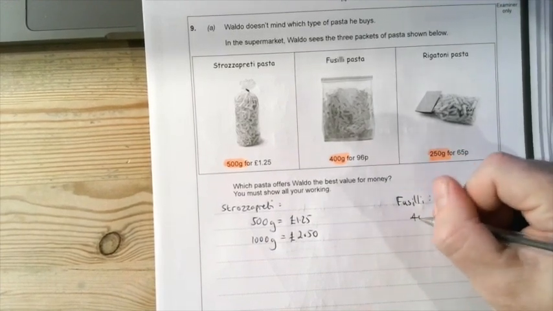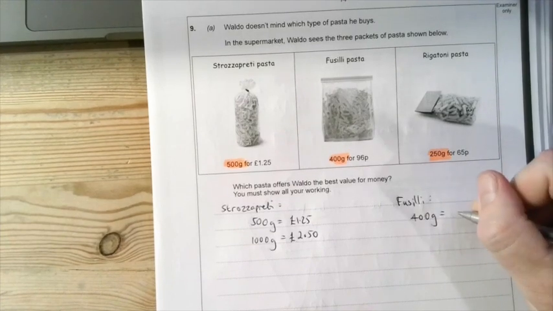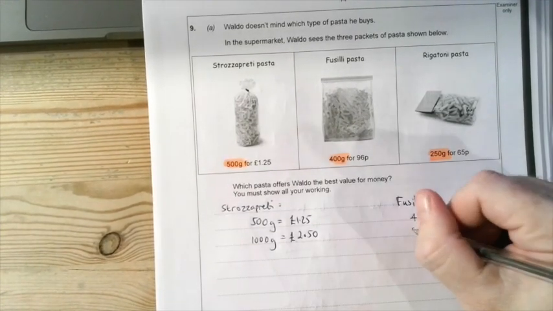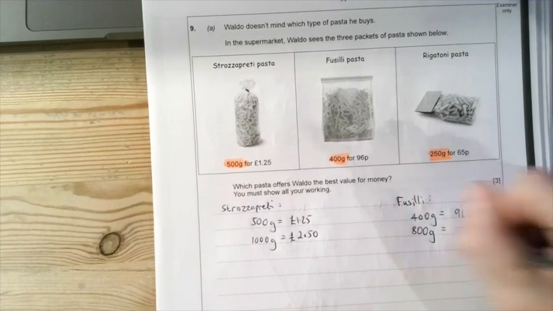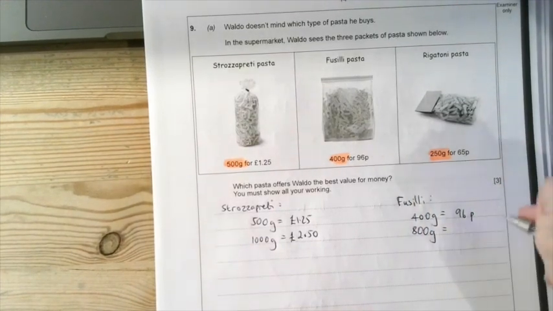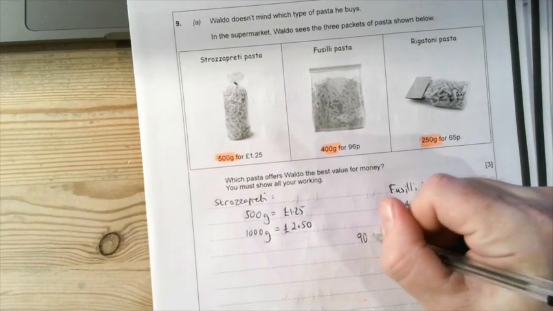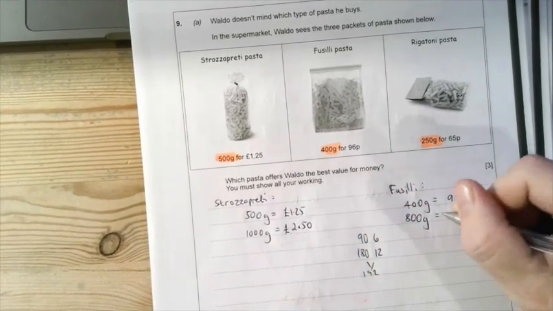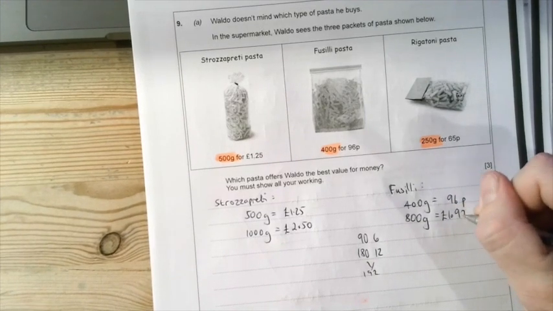Now, fusilli, I do like a bit of fusilli. So I'm going to work that out now to be what its cost is in terms of 1,000. So the first thing I'm going to do is double it to be 800. So double of 96. I've used this method a few times today. I'm going to split them, double them separately to get 192. So I'm going to change that to pounds now, £1.92.